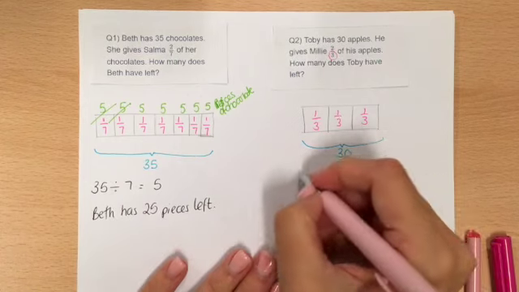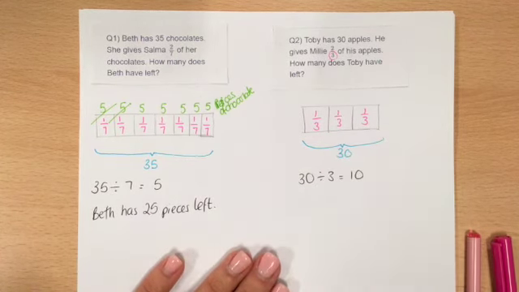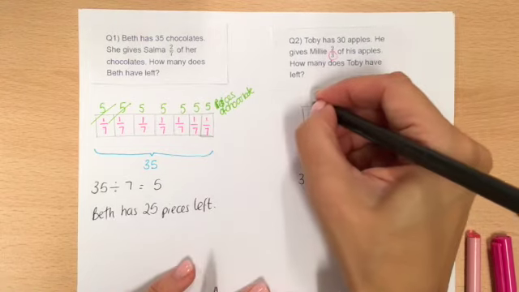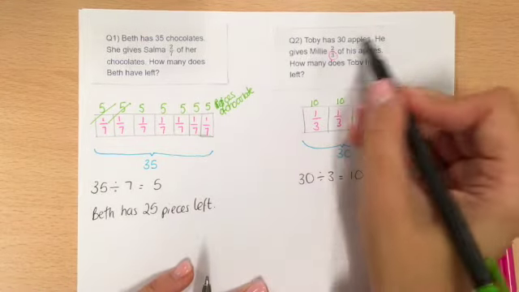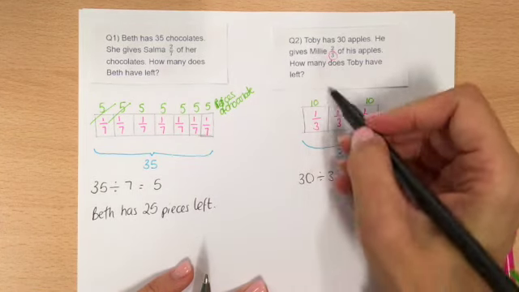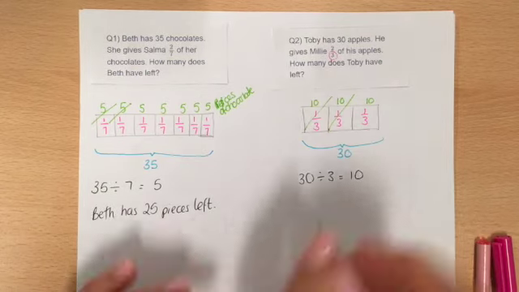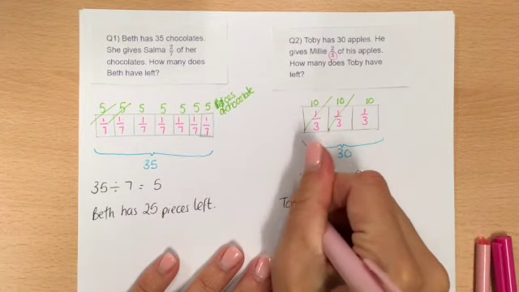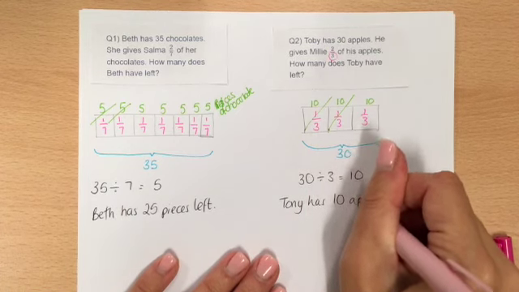So the calculation I need to do is 30 divided by 3, which is 10. So I know that each bar is worth 10 apples. He gives Millie 2/3 of those, so he gives her 2 of those. So what has he got left over? So Tony only has 1/3 left, which is 10 apples left.